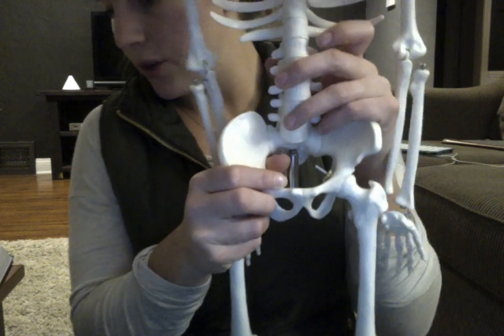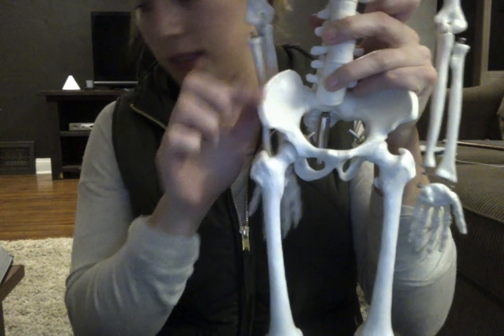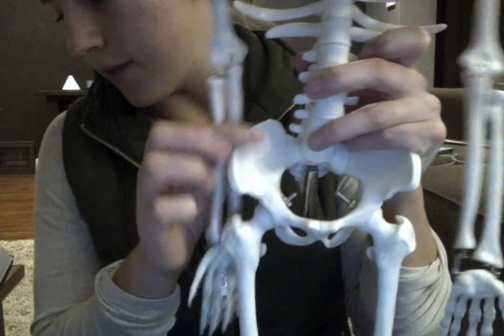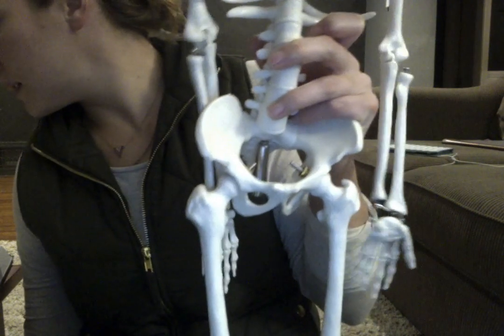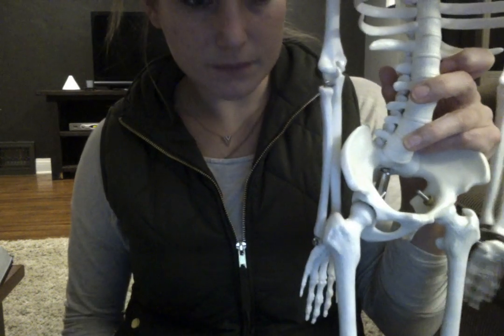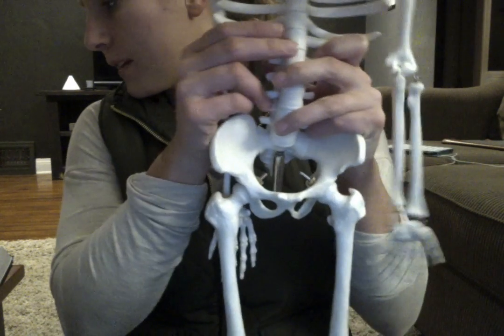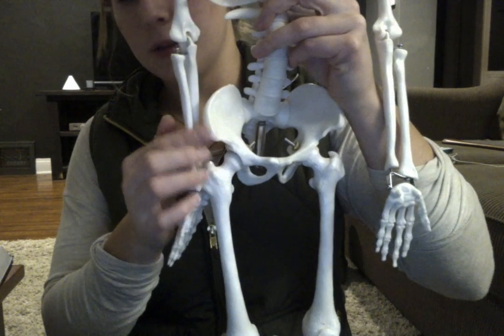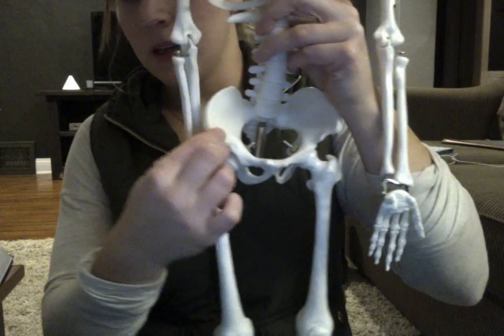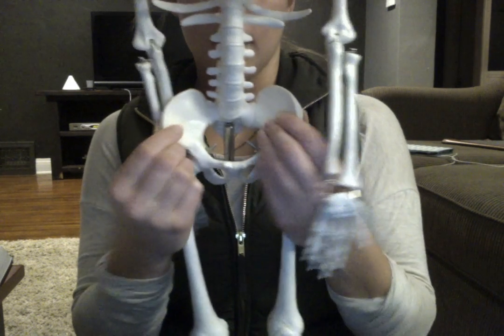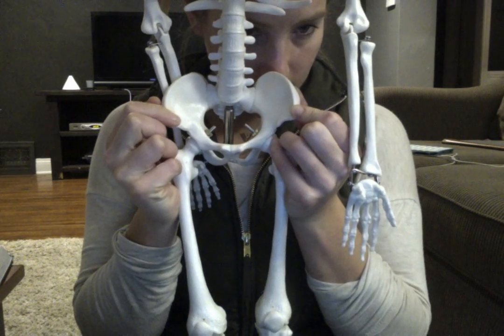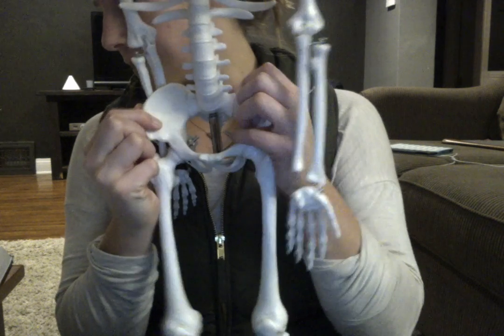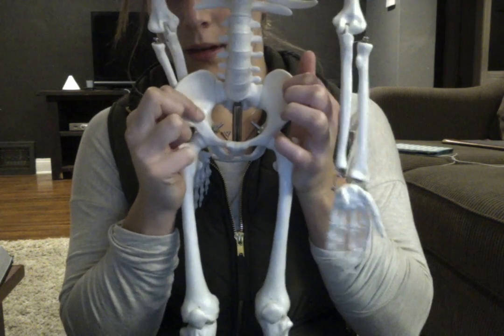Next one is iliac crest. So iliac crest is just this guy up here at the top. It's like the crest of our hips. Next one is anterior superior iliac spine. So anterior superior iliac spine is this thing right here. It's our anterior coming forward, and it's a bony prominence right there. Iliac fossa. It's this nice smooth surface right here.